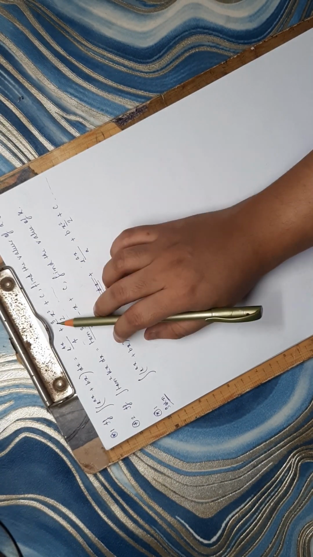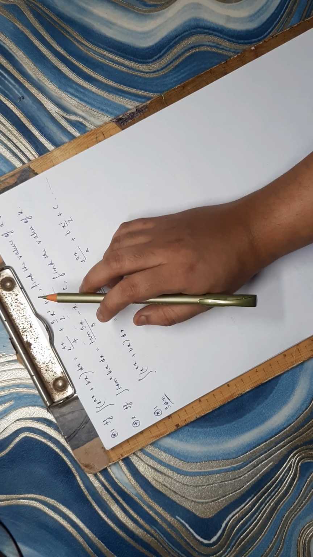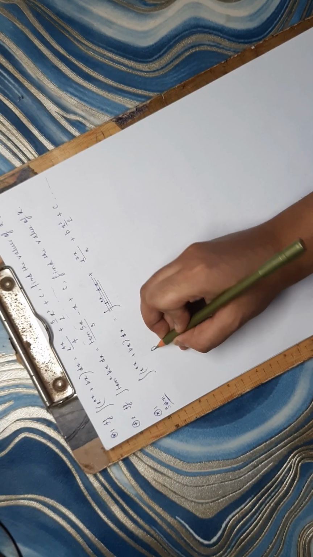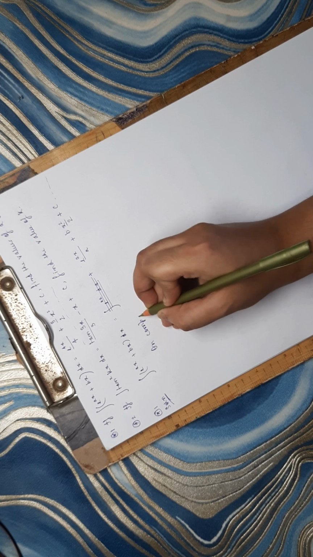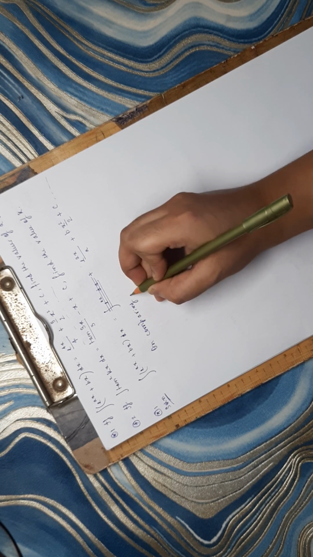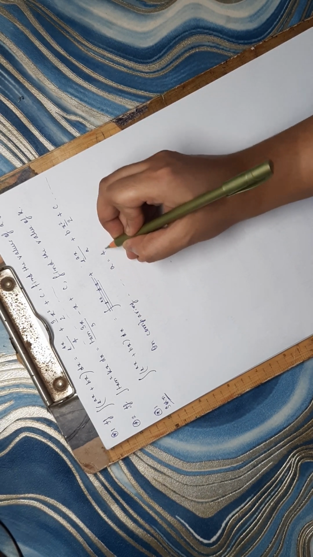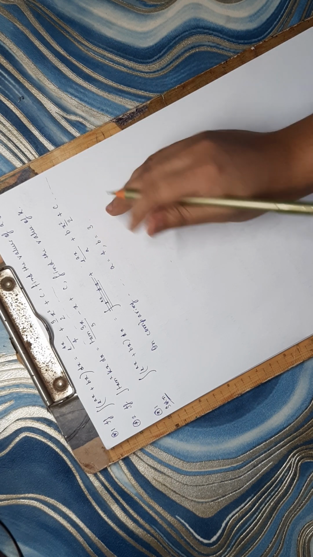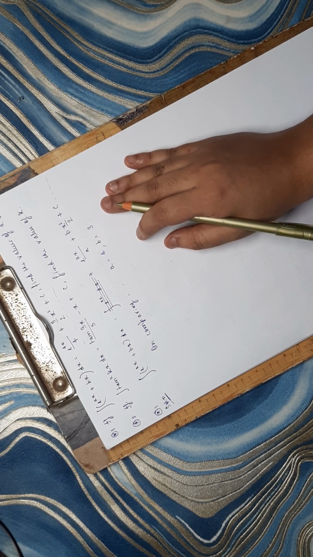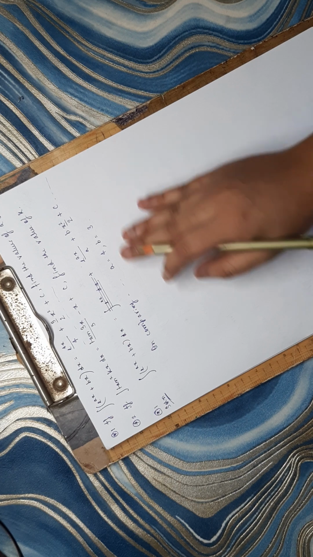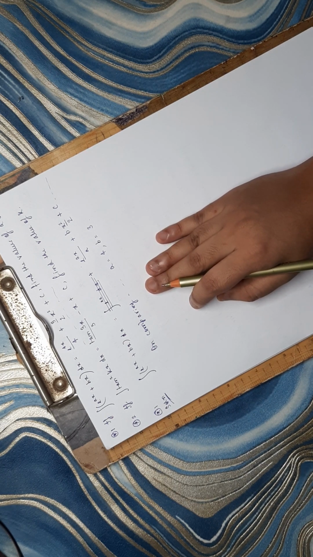So in place of b, we will put 3, right? So on comparing, we will get a as 4 and b as 3, right? I hope you got an idea of what's really going on here.